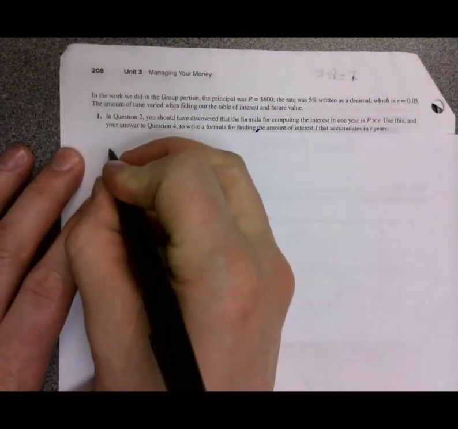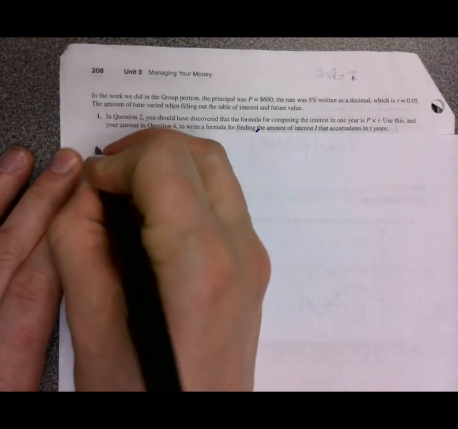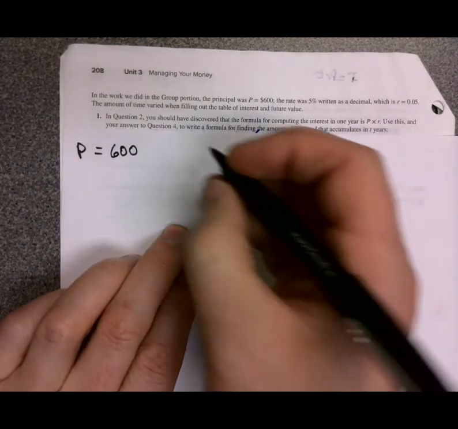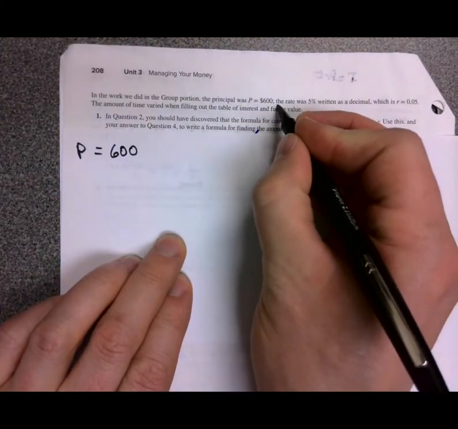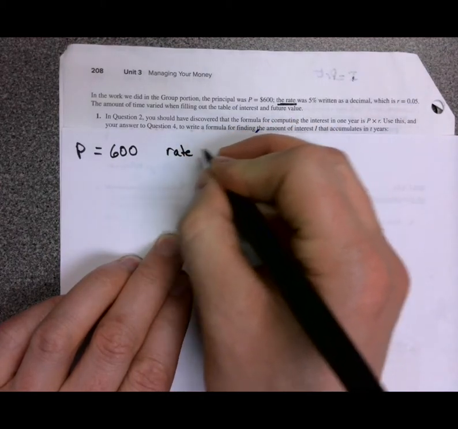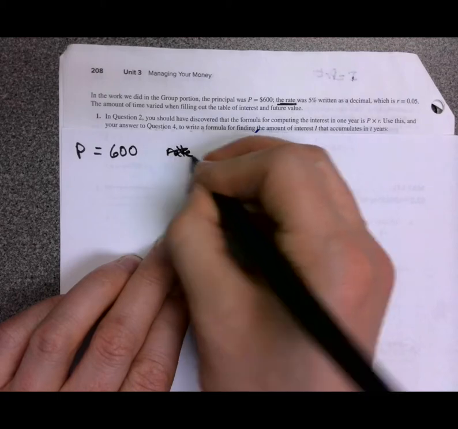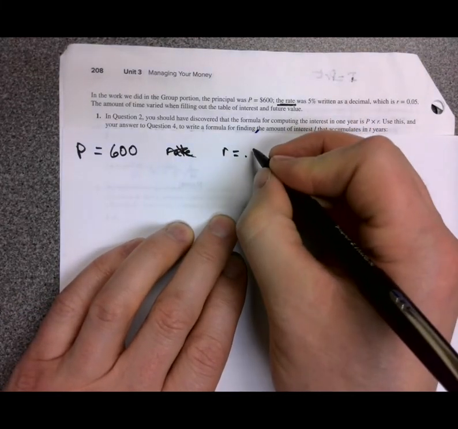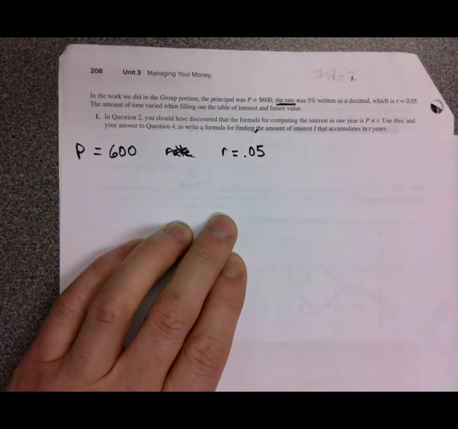So on page 208, we now encounter an attempt to create a general formula for how to calculate simple interest. If you recall what we started with, we had this tax refund of $600 that we invested, and we will call that now our principal. And we had an interest rate, or as the book calls it, a rate, equal to 5%. So our symbol for that is no longer the word rate. We like to save on ink. We write R, and of course we already know that 5% is 0.05 as a decimal.